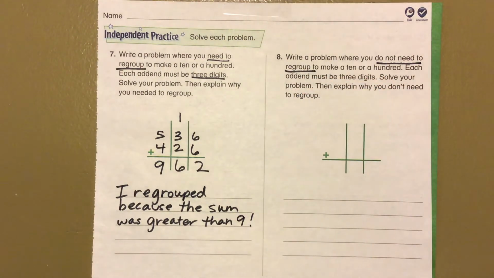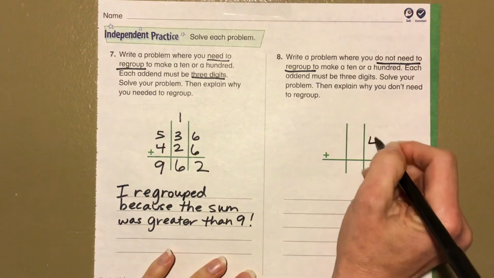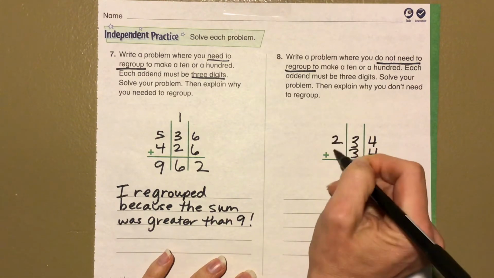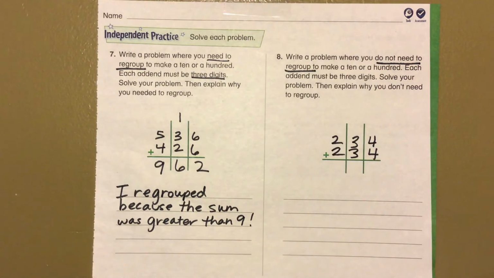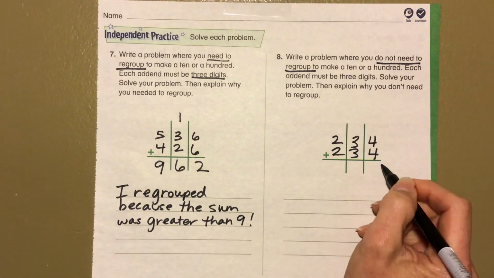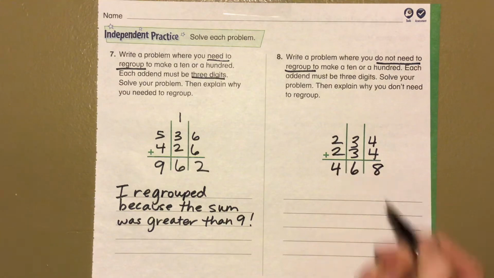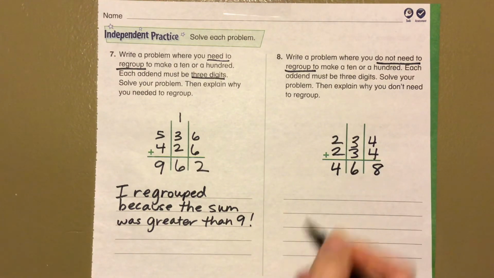So let's see. And it's got to be 3 digits also. So I have to make sure that none of the numbers that I add together are higher than 9. So let's see, 4 plus 4 I know is 8, 3 plus 3, and 2 plus 2. I'll just do some doubles facts because that's easy. 4 plus 4 is 8, 3 plus 3 is 6, 2 plus 2 is 4. Then explain why I don't need to regroup.